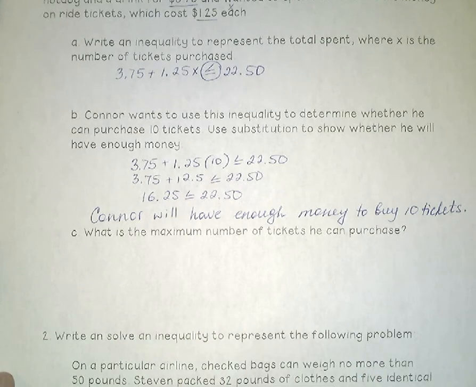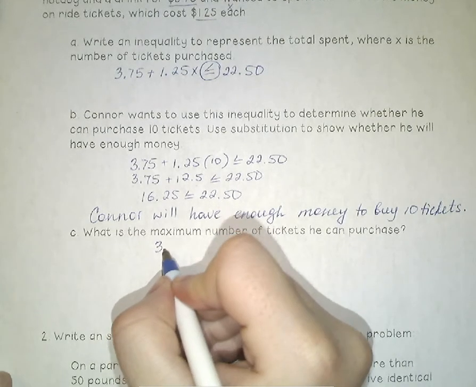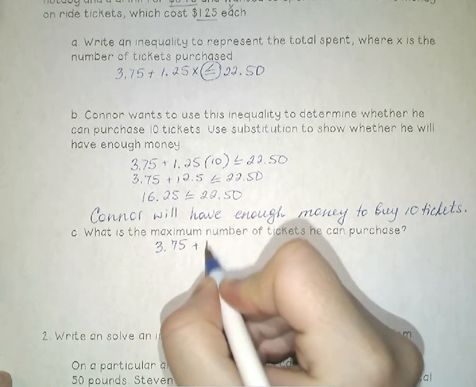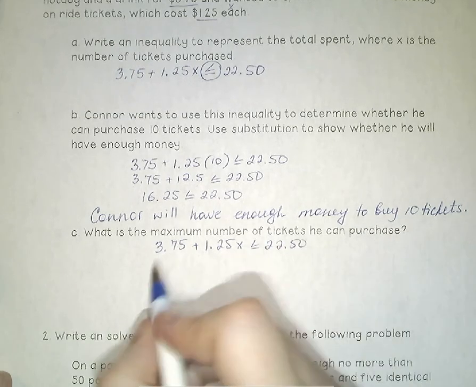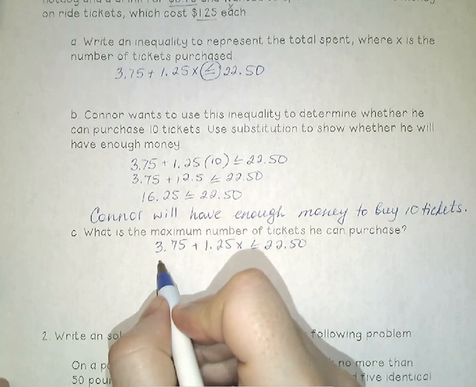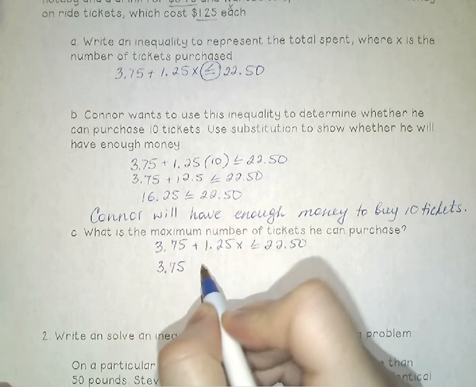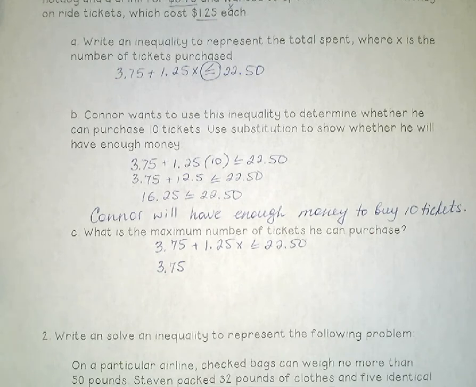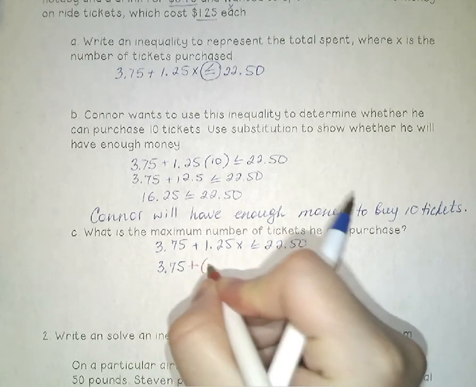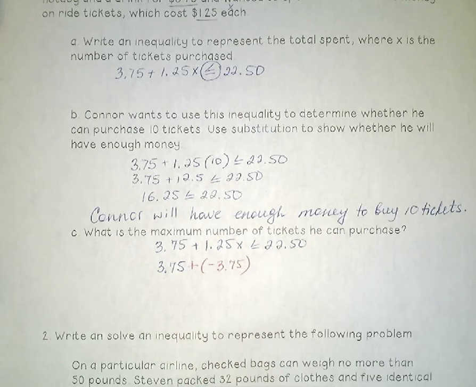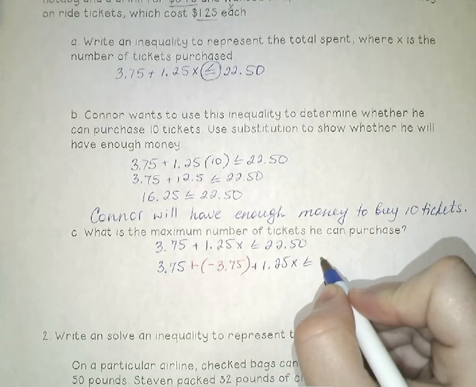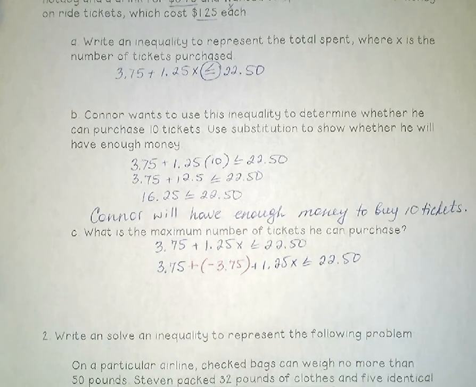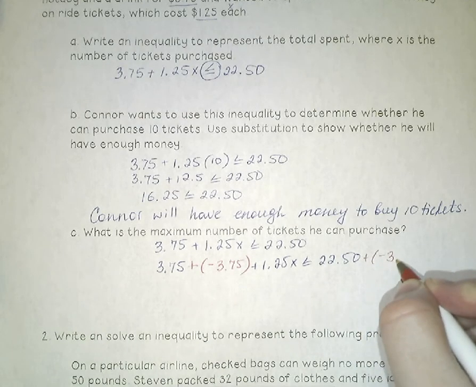So this is the one where we will have to solve for x, just like a regular equation. So we have 3.75 plus 1.25x is less than or equal to 22.50. Now we would get rid of 3.75 by adding its opposite. 3.75 plus negative 3.75 plus 1.25x is less than or equal to 22.50 plus negative 3.75.